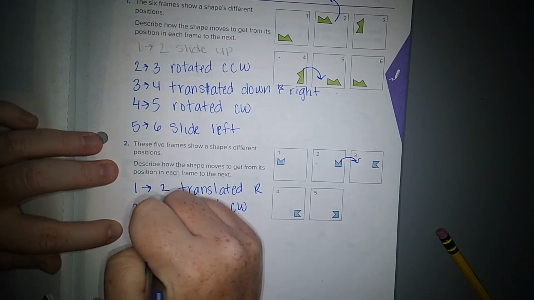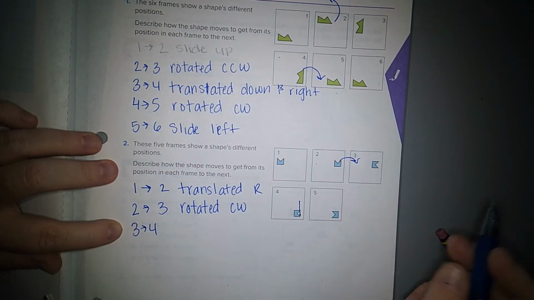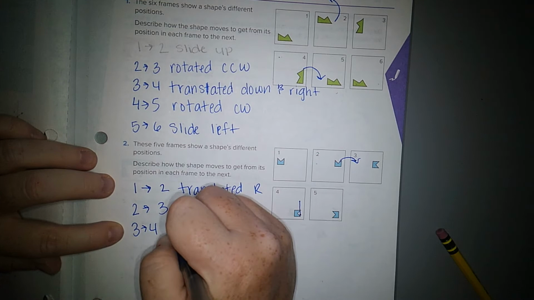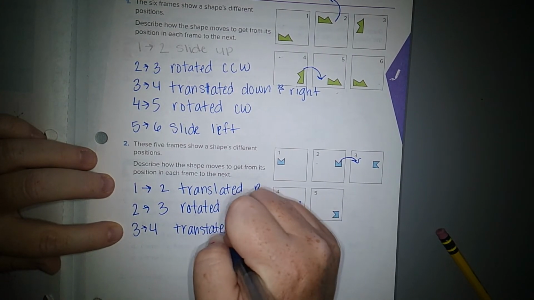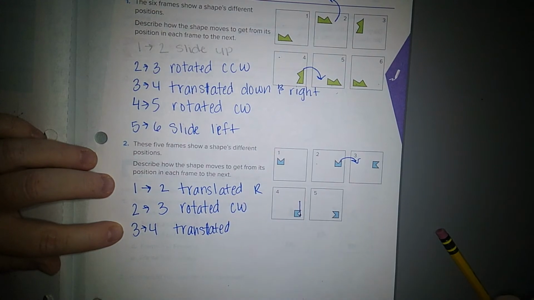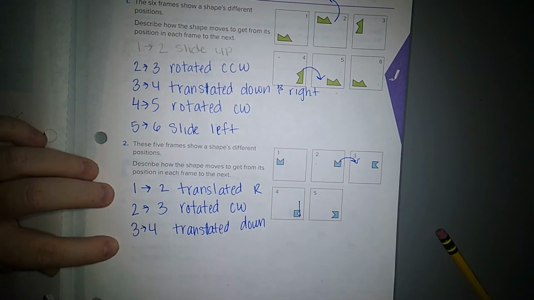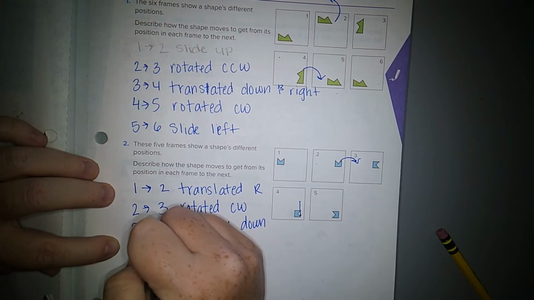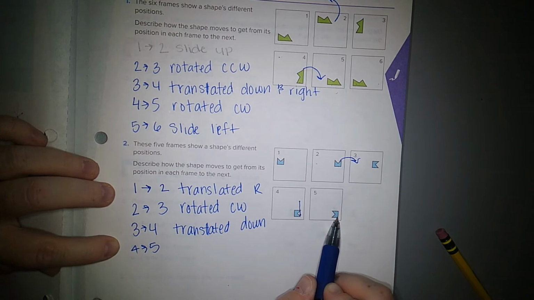From 3 to 4, the image was here, and now it's down here. So translated down. This is an L, not a T. Down. And from 4 to 5, still in the same corner, but it's flipped the opposite way.